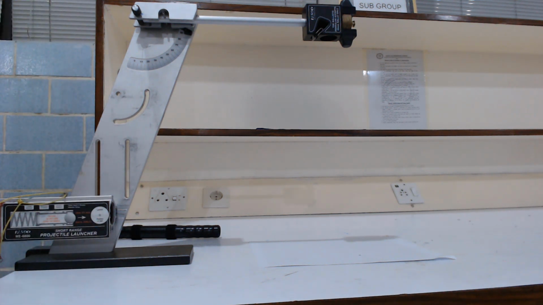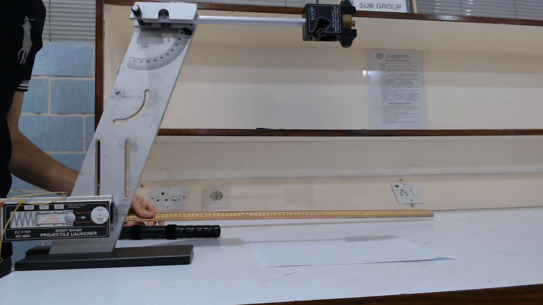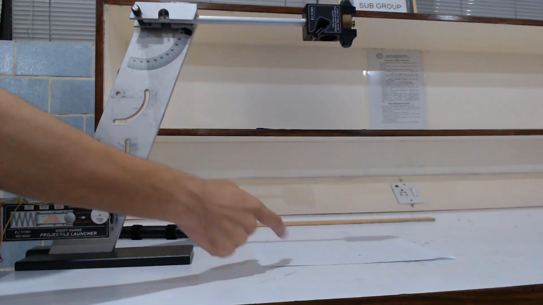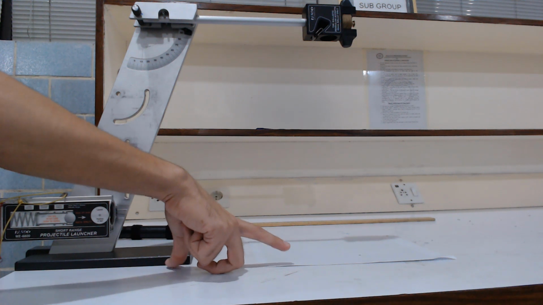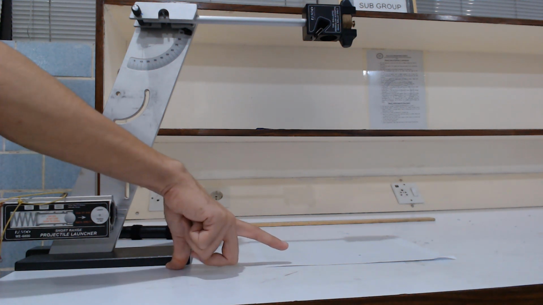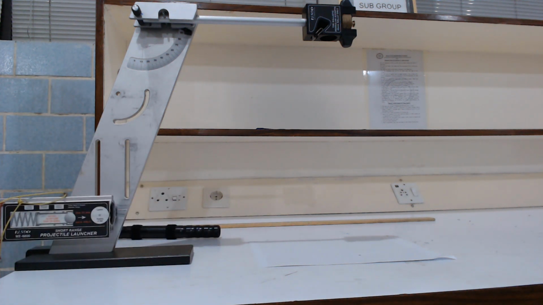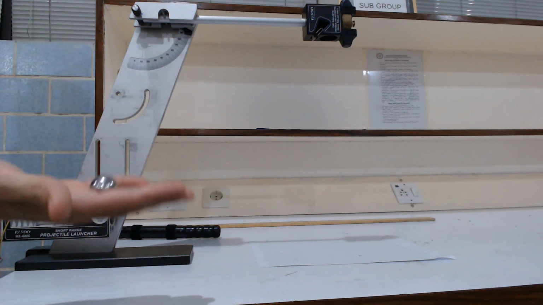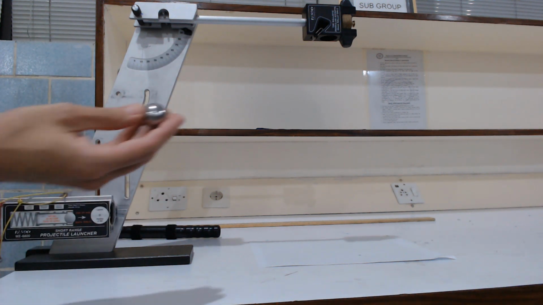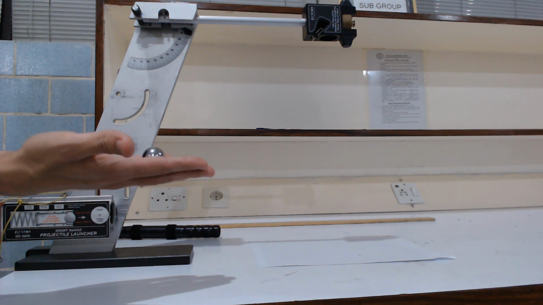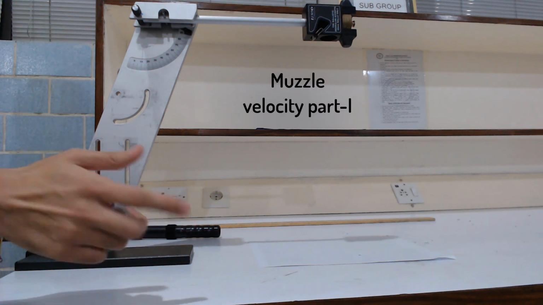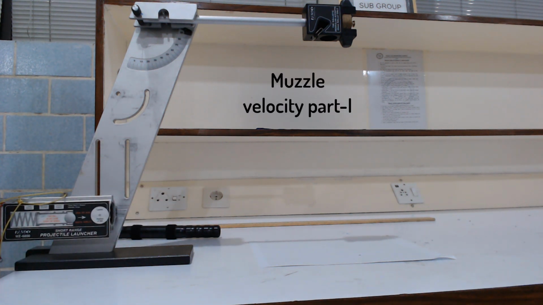T is equal to under root 2y by g. Using this relation, I can calculate the time of flight. So I have calculated this x total distance. I will divide this total distance by the time of flight. I will get the initial velocity of this ball, which is our muzzle velocity, and this is our part 1 muzzle velocity. So in the first case, you have just to repeat the first experiment.